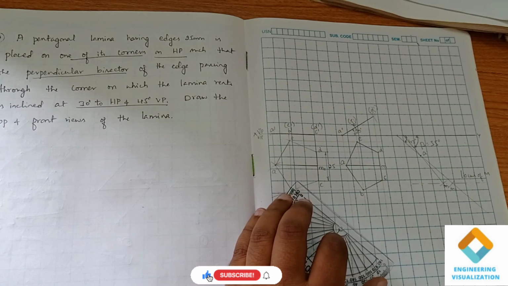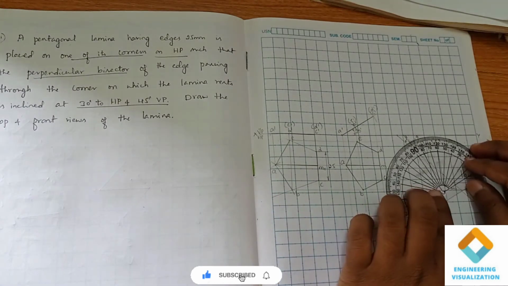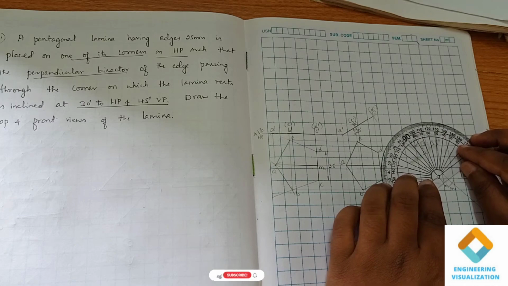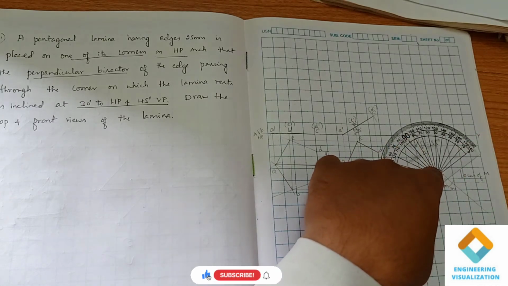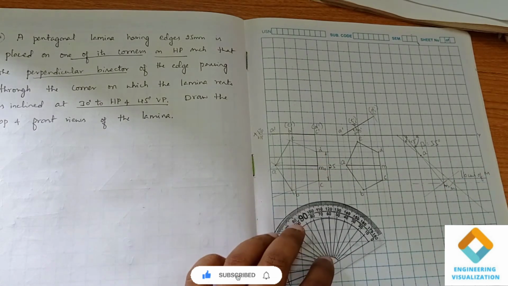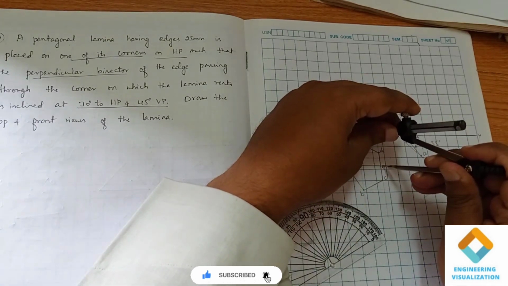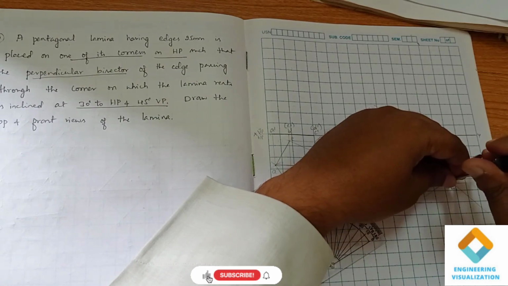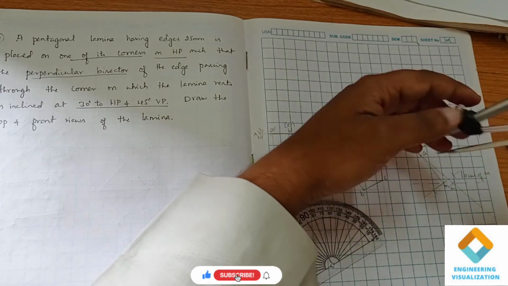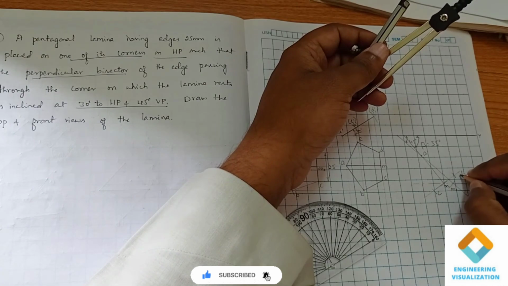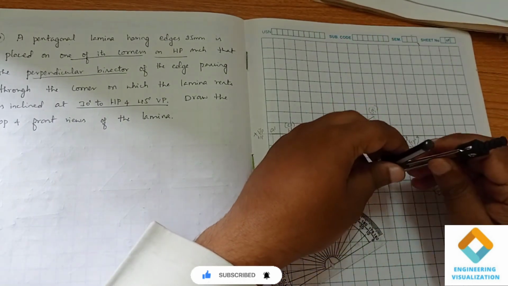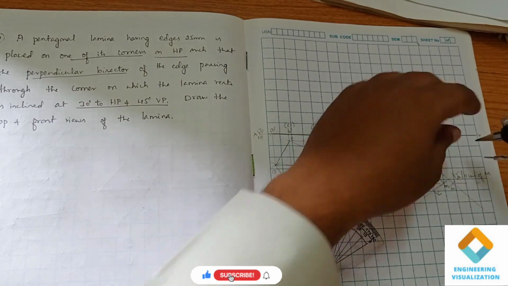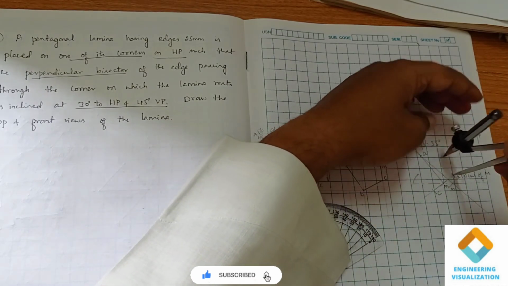Okay, so now we have, initially, now from C to B, next D to E. So these two lengths will be the same.